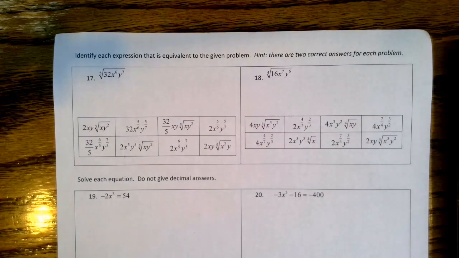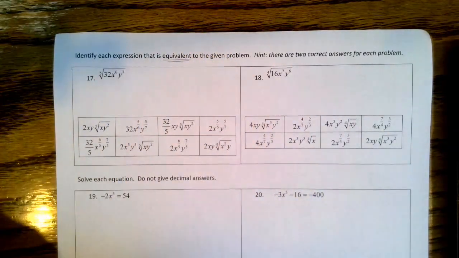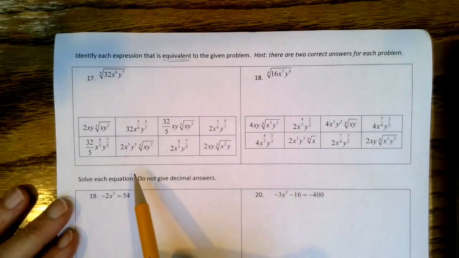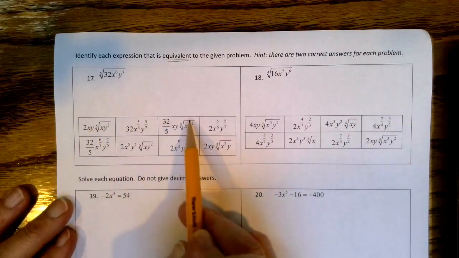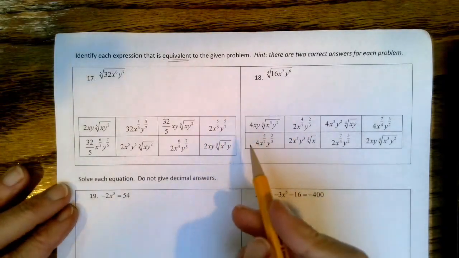Okay, so let's look at the back. This is an interesting problem. Read the directions. Identify each expression that's equivalent to the problem. Hint, there are 2 correct answers. And if you look at this, some of these are using radicals and some of these are using rational exponents.